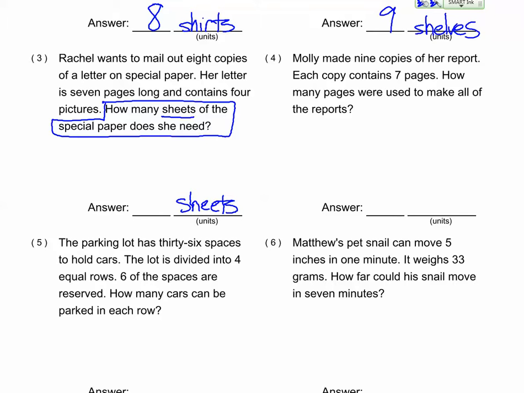Rachel wants to mail out 8 copies of a letter on special paper. So we have 8 copies of this letter. Her letter is 7 pages long, that's important, and contains 4 pictures. Is 4 pictures important? I don't think so. Okay. So, to me, do you see any words in here that would indicate we are adding, subtracting, multiplying, or dividing? I don't really see too many other than maybe the word copy.